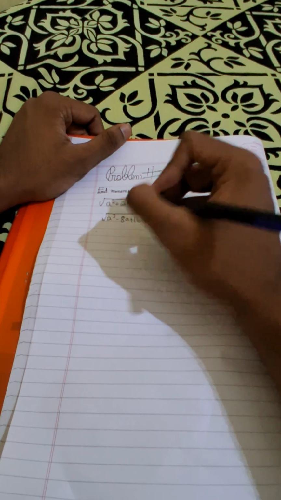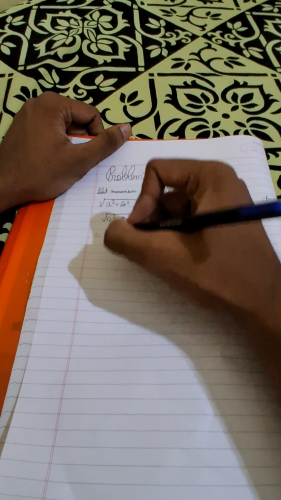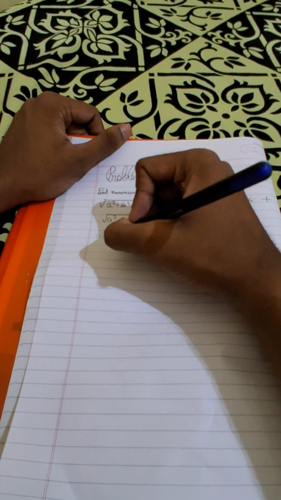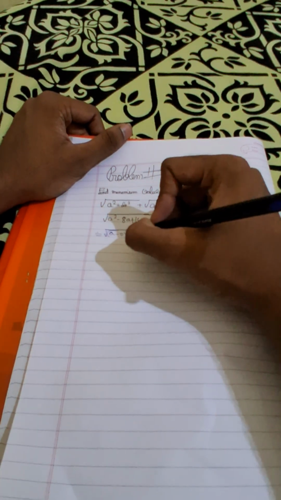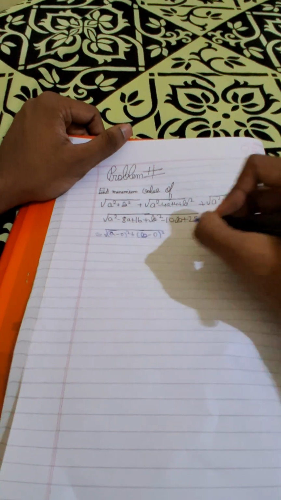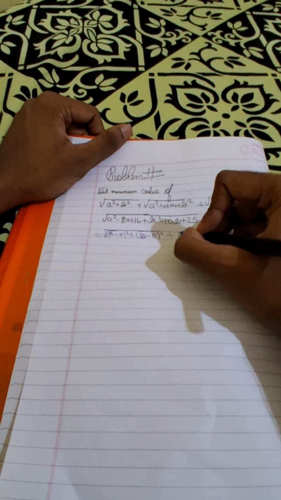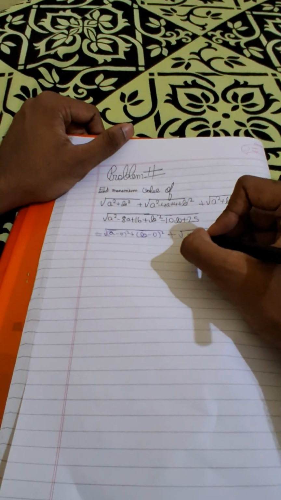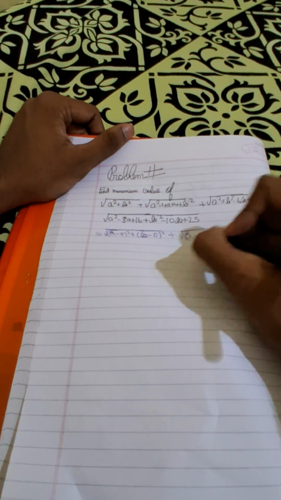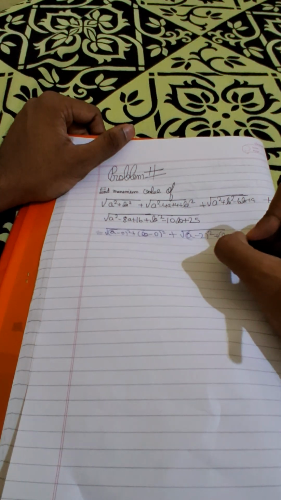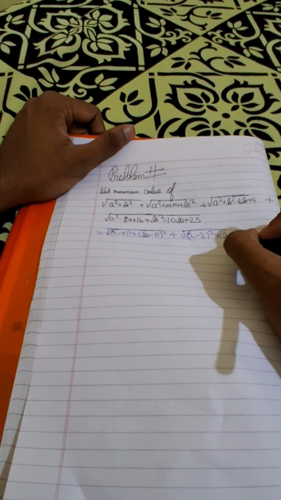So root of a square plus b square can be written as root of (a minus 0) whole square plus (b minus 0) whole square. Plus, this term can be combined as (a minus 2) whole square, and similarly we can write b square as (b minus 0) whole square.